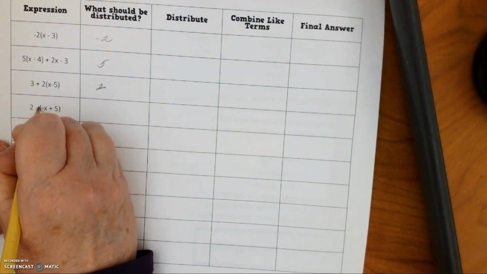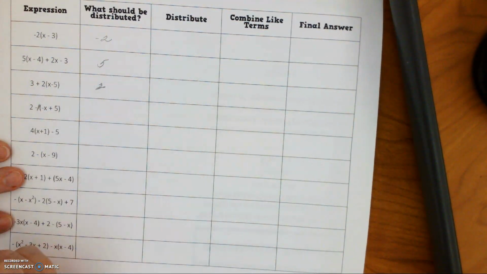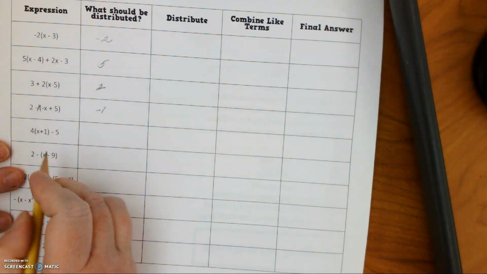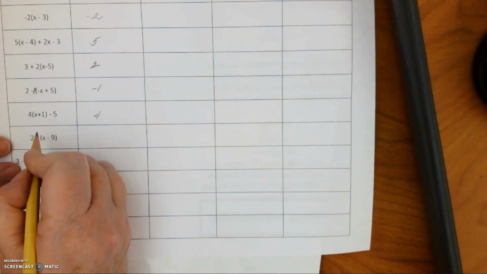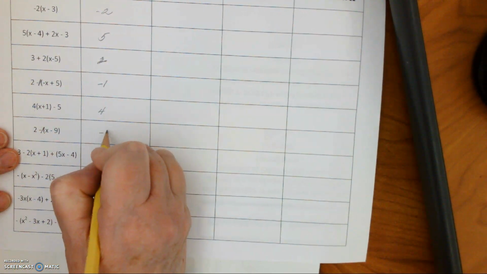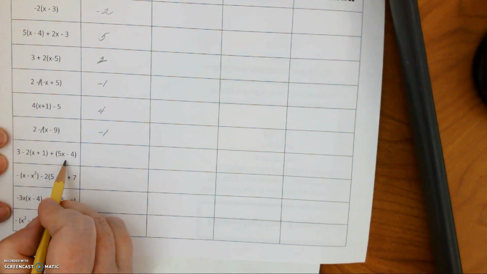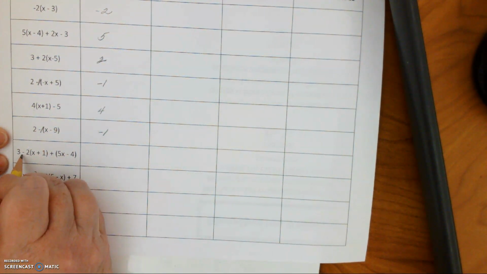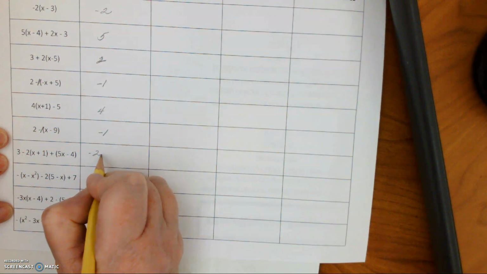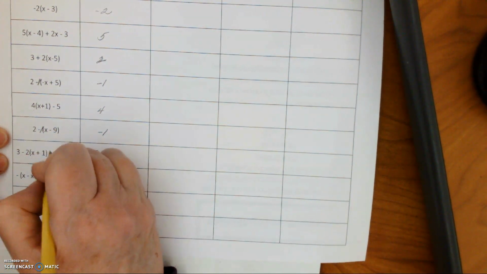The next one, remember, it's a 1. So it's a negative 1. This one is the 4. Again, we have a negative 1. This one has 2 sets of parentheses, so we have a 2, but it's a negative 2. And we have a plus 1.